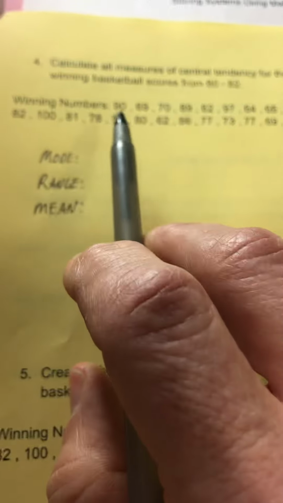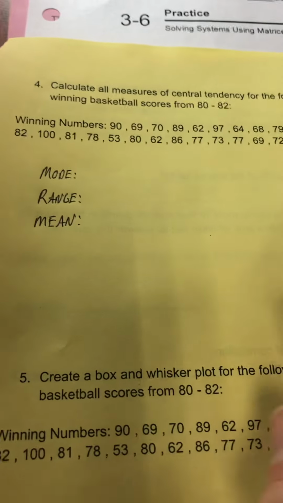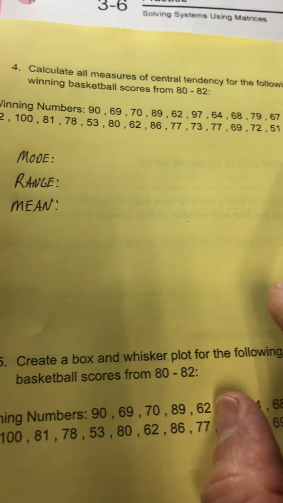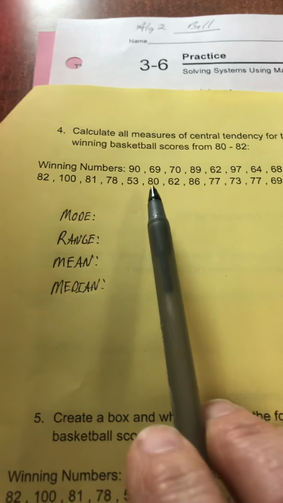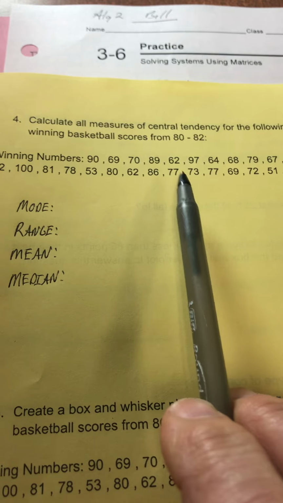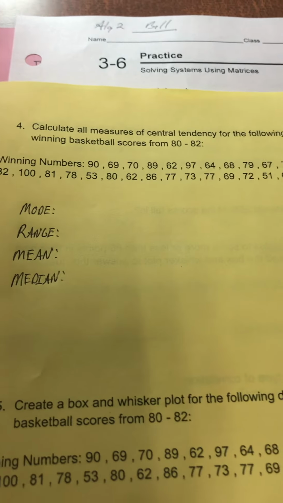Find the mean. Add all these up and divide by however many numbers there are listed there. And then the median, you got to put these numbers in order from least to greatest, and then find the middle number.